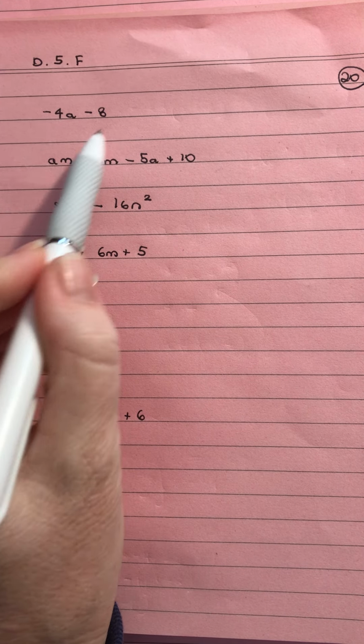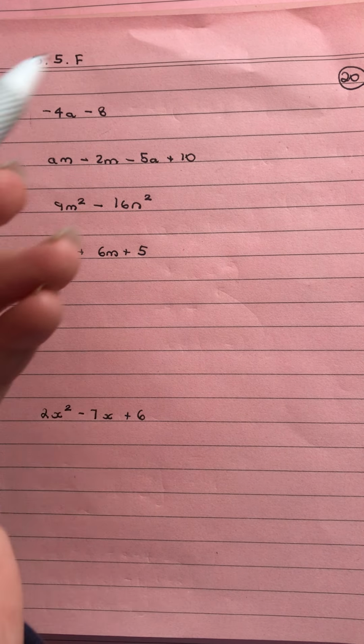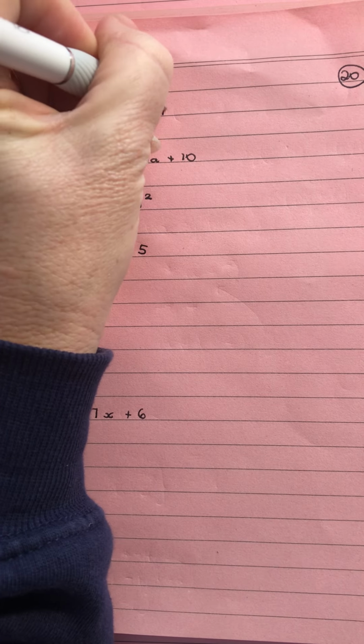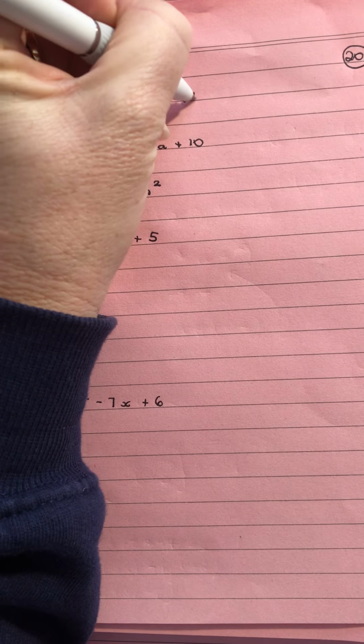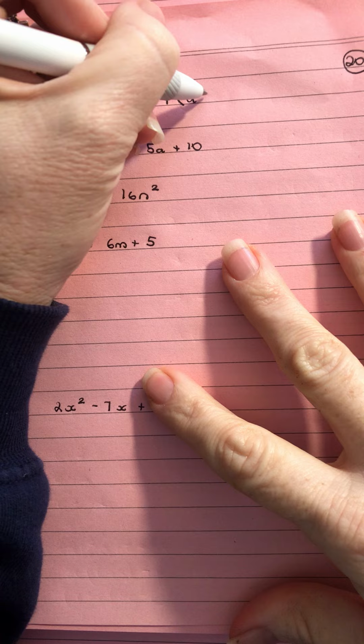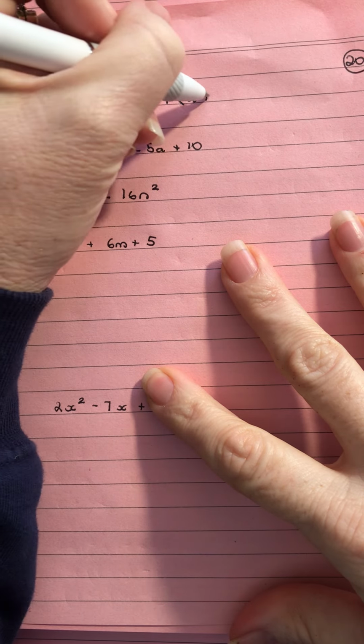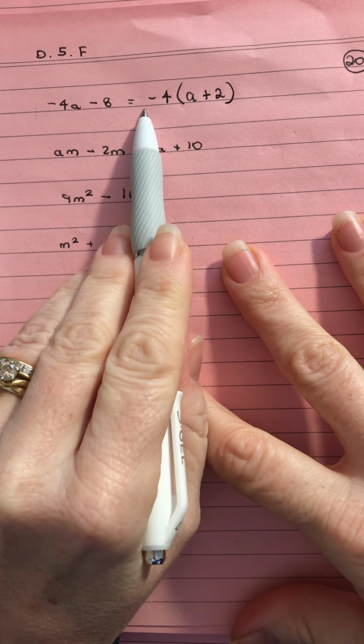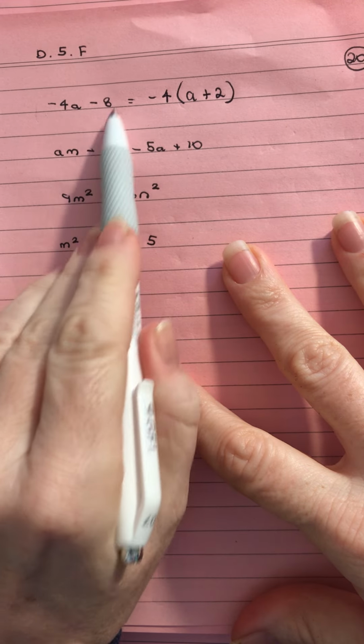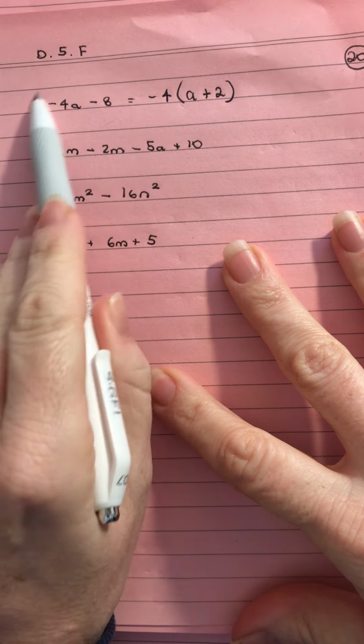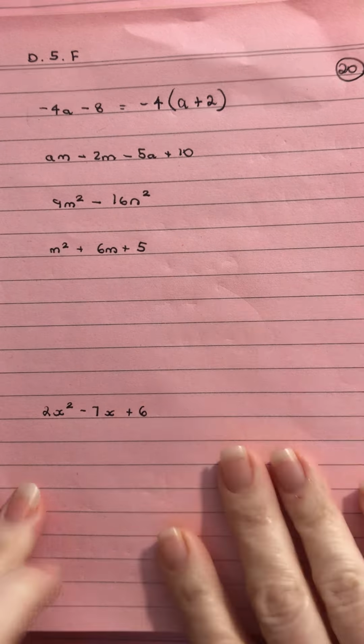Looking at the first one, we have a common factor. So we've got a common factor of -4. We're going to take that out the front, and then we'll be left with a, and that will become +2 in the bracket, because we have -4 times +2 will give us -8. -4 times a gives us that -4a.